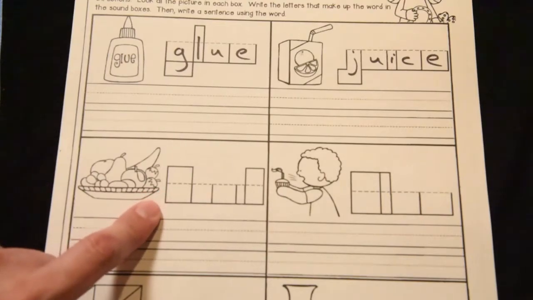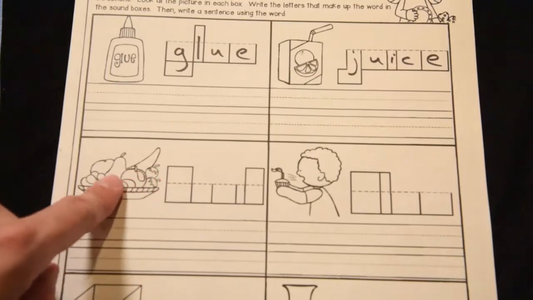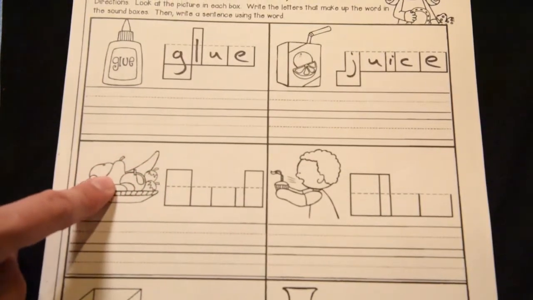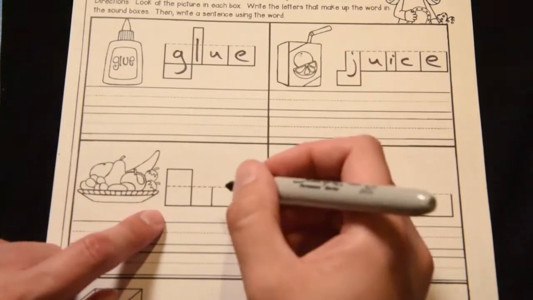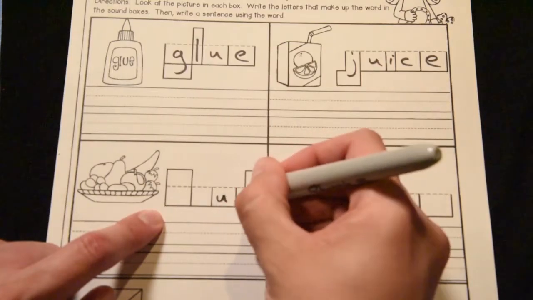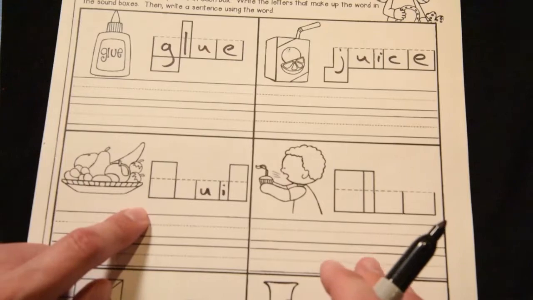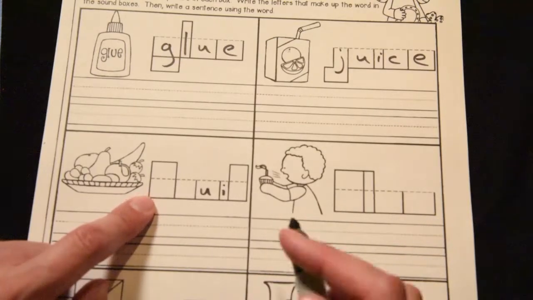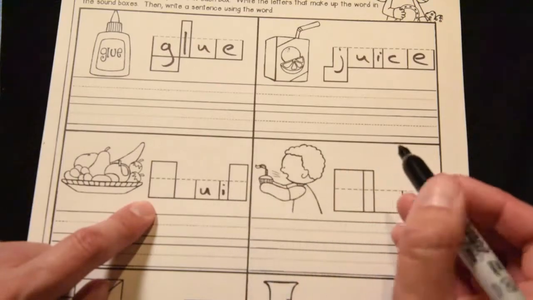Here we have a bowl of bananas and pears and apples. What do we call those? And it's going to pair up. It's going to be the U-I. Ooh. Starts with an F. Fruit.